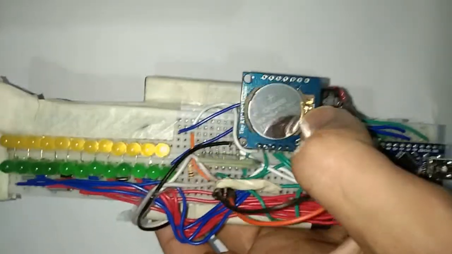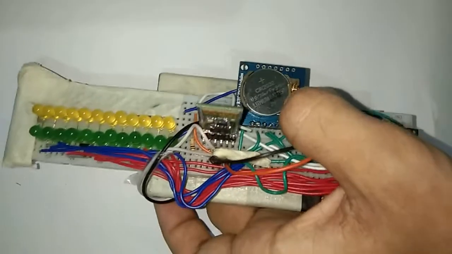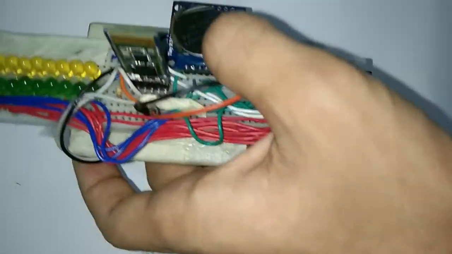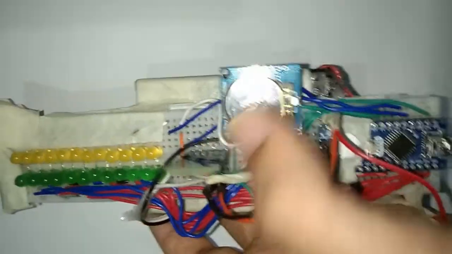of the time using the RTC module and actually calculate the RPM that the motor is spinning at. So in this way, the main module doesn't really need to communicate with the motor directly. It can simply calculate whatever RPM the main motor is spinning with.